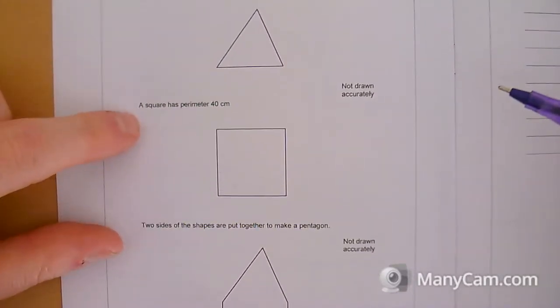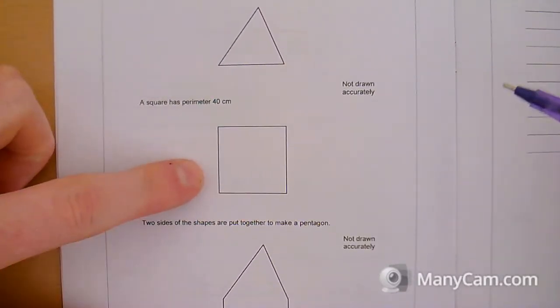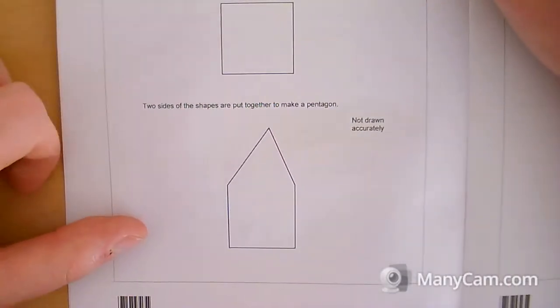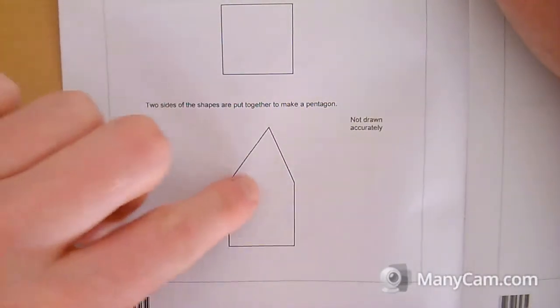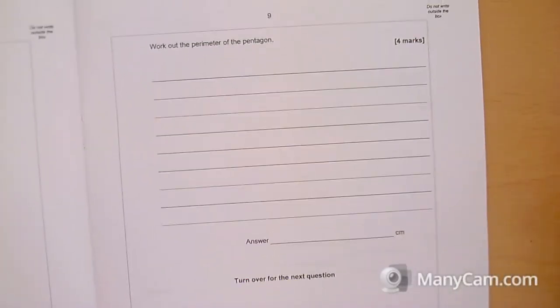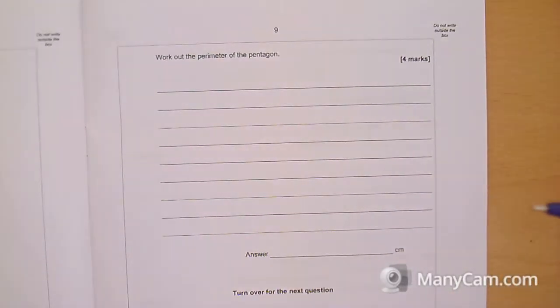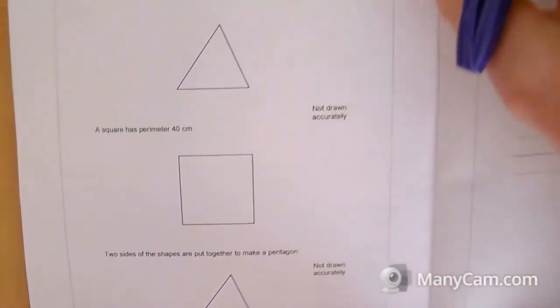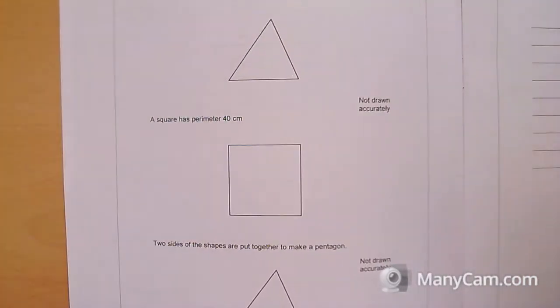A square has a perimeter of 40 centimeters. Two sides of the shapes are put together to make a pentagon. So we've got the square there with the triangle sat on top. And the actual question is asking us to work out the perimeter of the pentagon. So if we go back to all of the diagrams, we might be able to label what the lengths of some of these sides are.